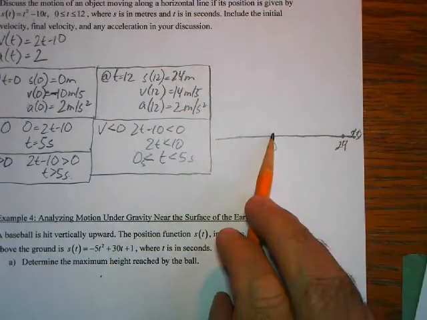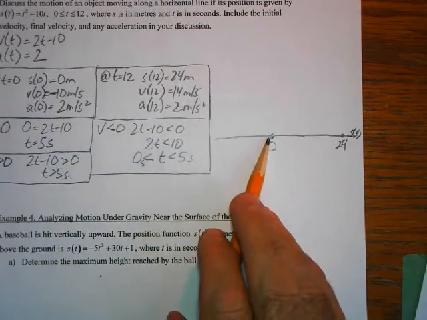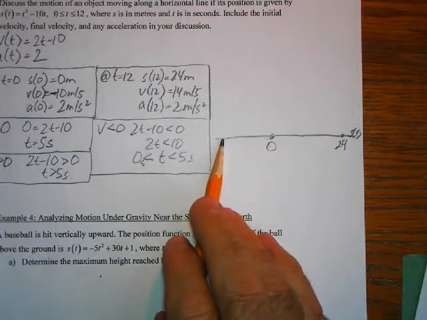One thing we didn't do: we know for the first 5 seconds it was going left, so it would be nice to know how far it went before it turned around.